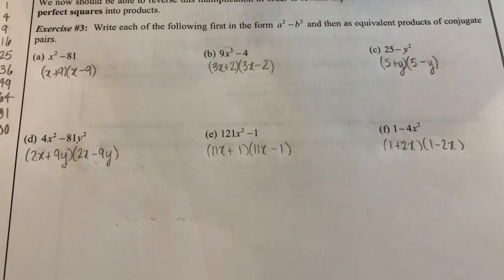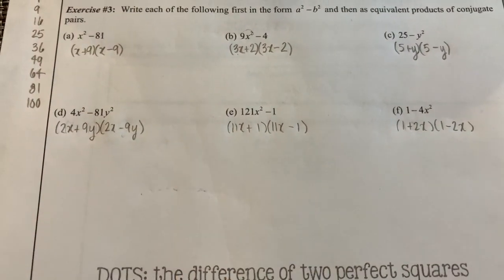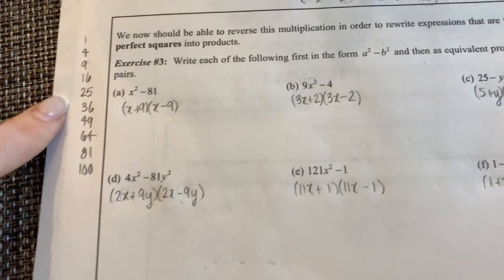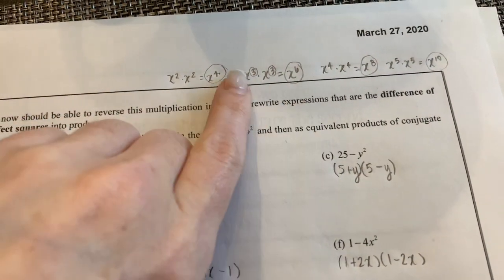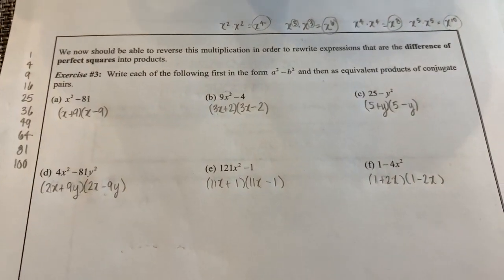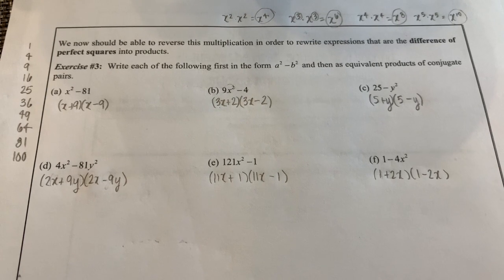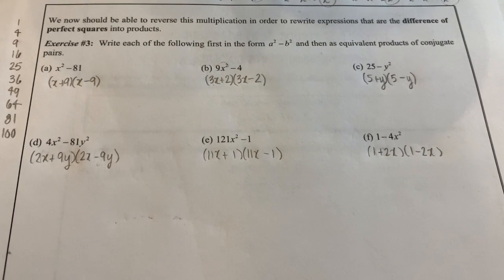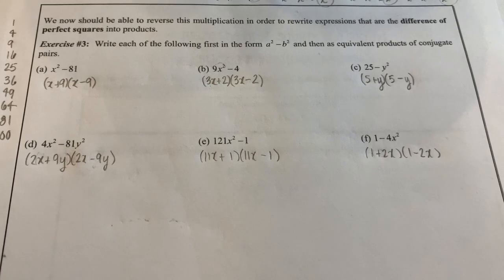If you're having trouble with finding the square roots here, try to remember you can write a list of perfect squares on the side, and you can even write this list of perfect exponent squares if you need to, okay? And then when in doubt, just always write it out and check it and see, 11x times 11x will give me 121x squared.